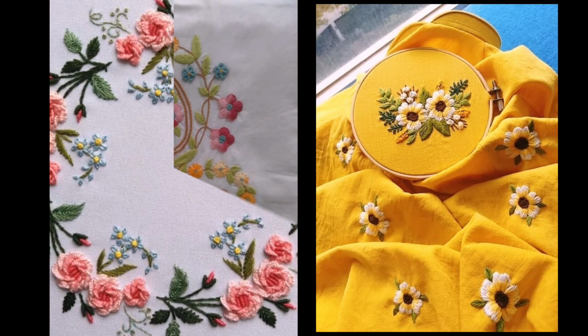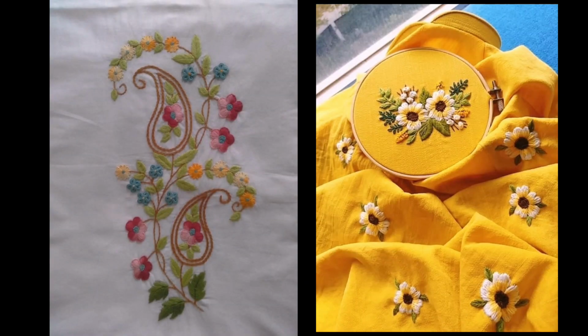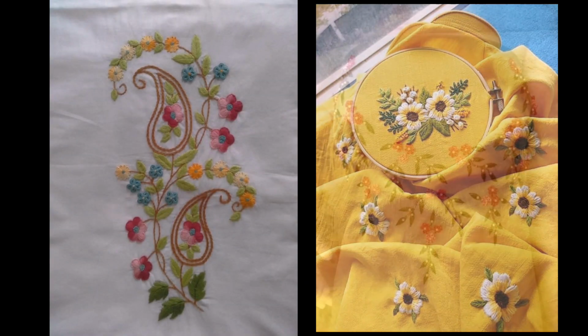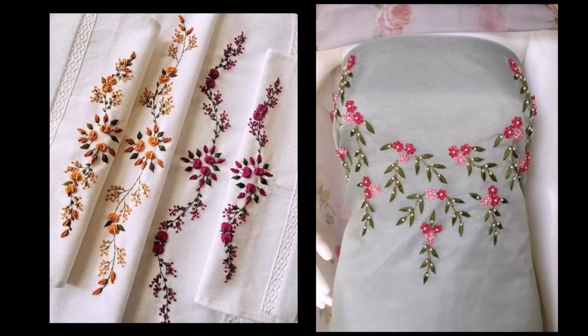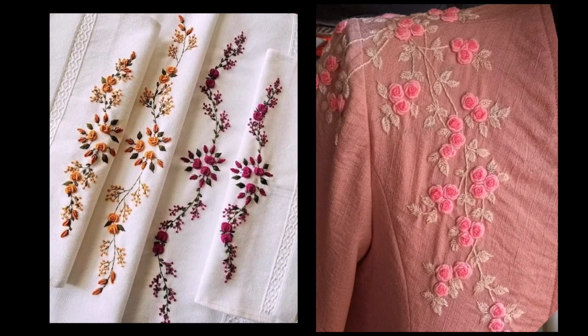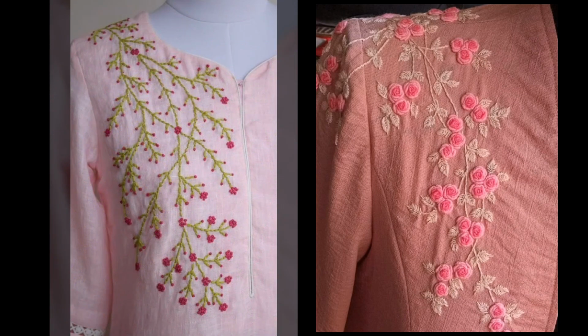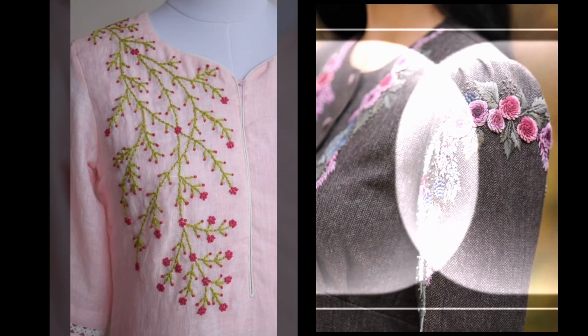Embroidery has been used for many years in different cultures around the world. People decorate clothes, dupattas, saris, cushions, tablecloths, and even bags with embroidery. It makes simple fabric look special and elegant. Let's talk about some popular hand embroidery designs.